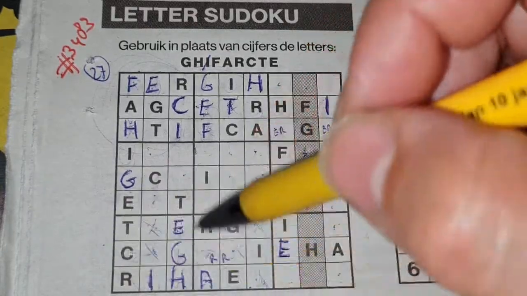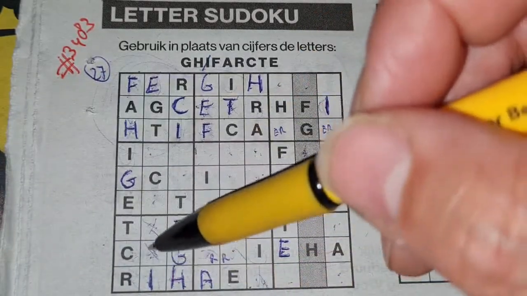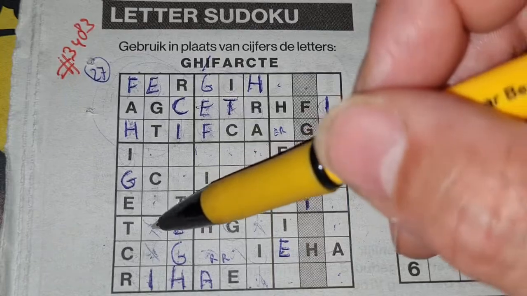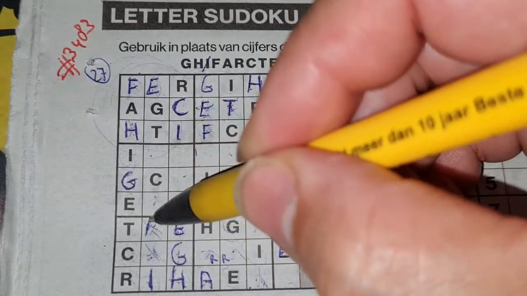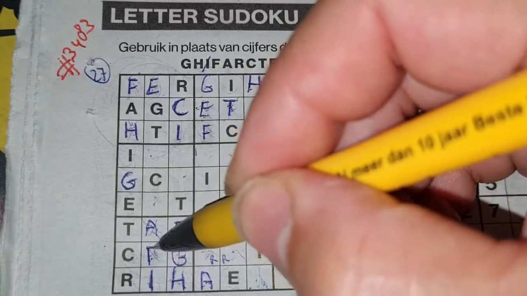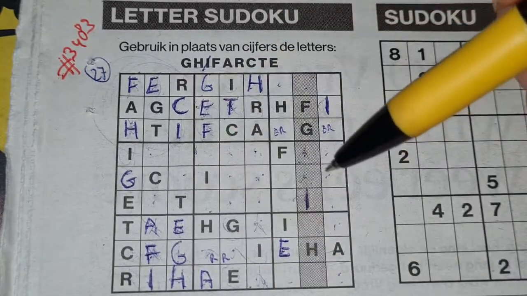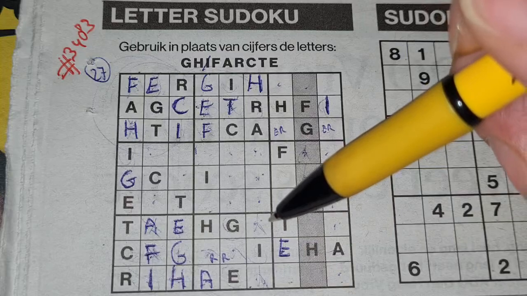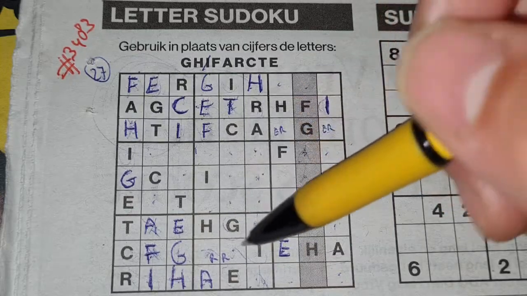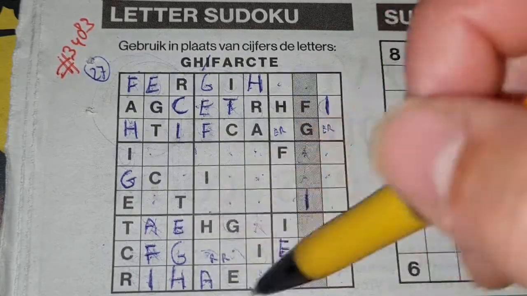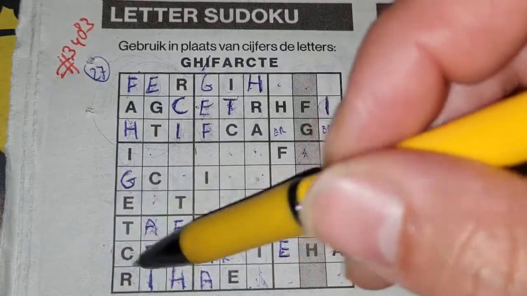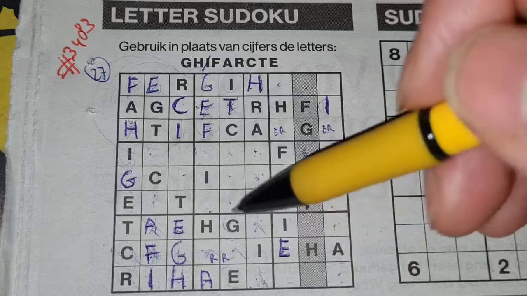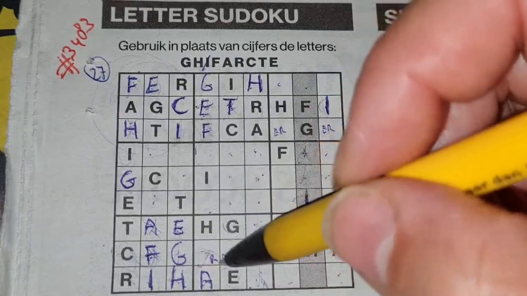Two missing letters in this big square for the letters. A is missing and the F is missing. A and F, we see here an A. No A there. A should be here. And the F goes there. Four missing letters in this big square. Two of those missing letters are the C and the F. We have a C and an F in this row, so no C and F in these two boxes.